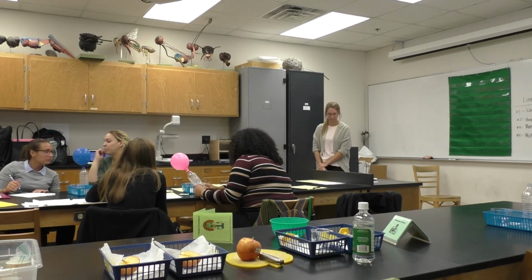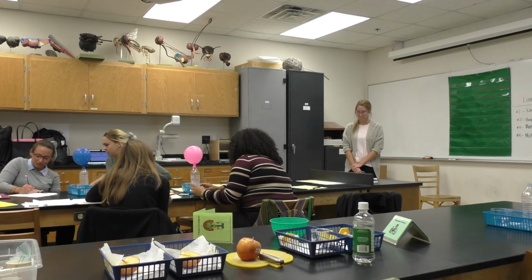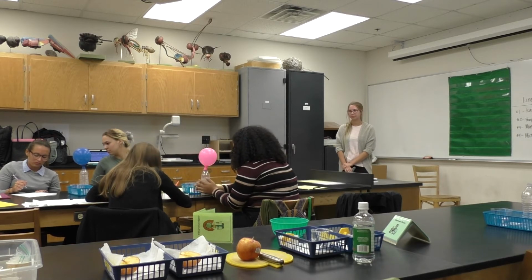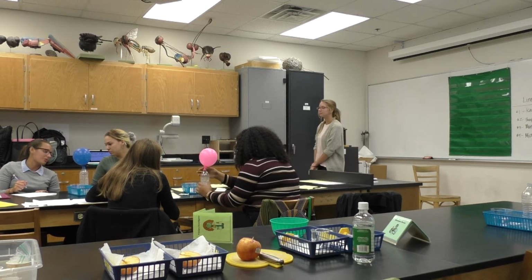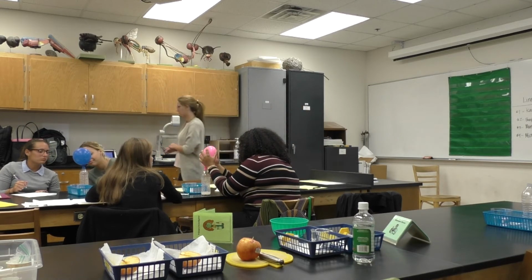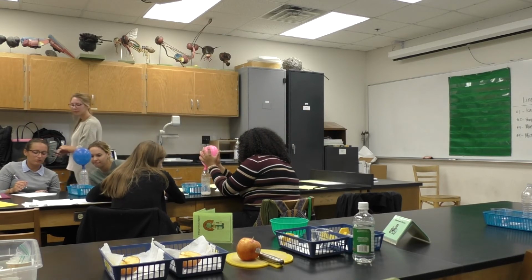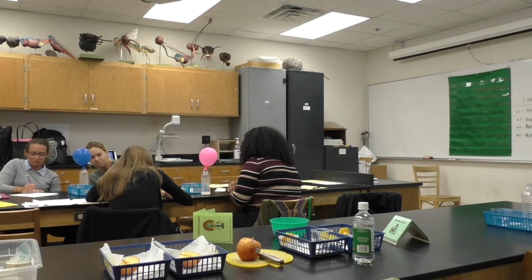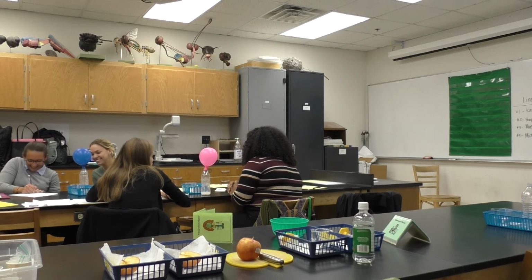Baking soda and vinegar mixed together. And the bottle just got inflated too. They made gas. They make gas because the balloon is inflated.